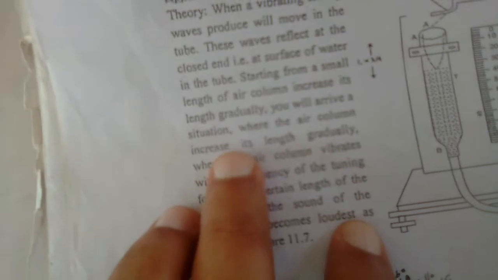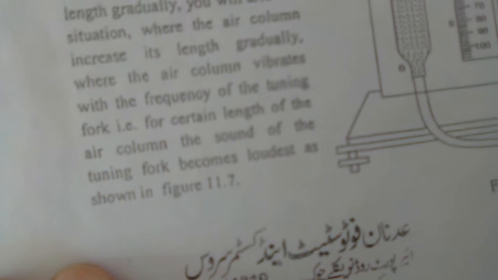You will arrive at situations where the air column vibrates with the frequency of the tuning fork. For a certain length of the air column, the sound of the tuning fork becomes loudest, as shown in the figure.